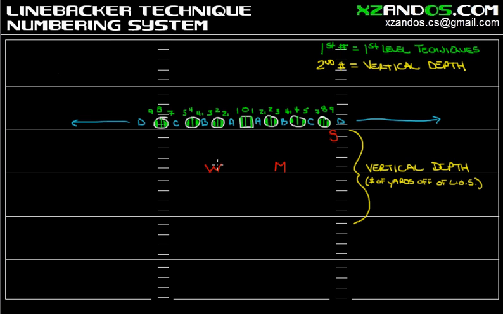Now, as on all techniques, we want the inside shoulder pad of the defensive player to match the outside shoulder pad of the offensive player. I'm going to change colors just for identification purposes. So when we're talking about a player who is second level, right now Will and Mike are second level players because they are off the line of scrimmage. Sam is first level, so this rule will not apply to Sam. But let's go back to our rules.